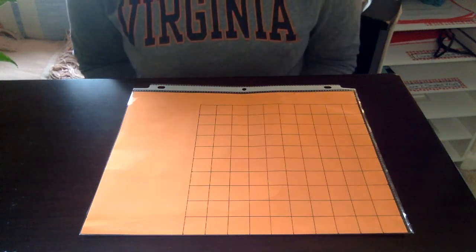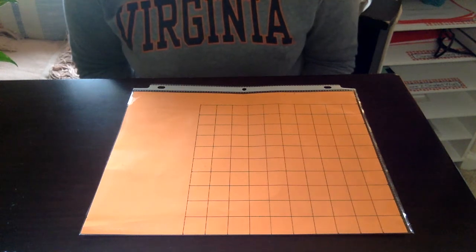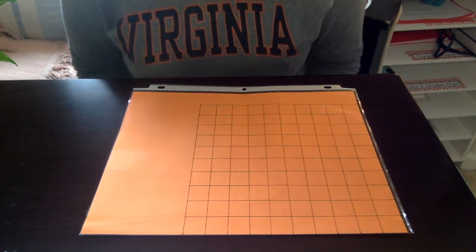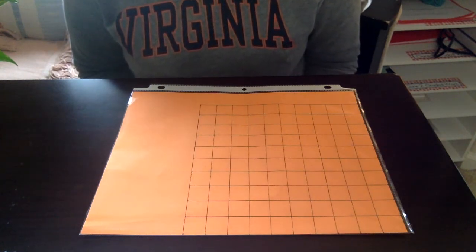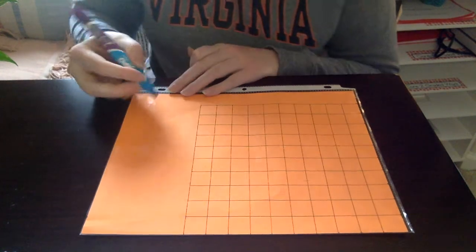Another way that we can represent fractions and decimals is by using a hundredths grid. The hundredths grid is going to help us to represent decimals in the tenths and the hundredths. It's not going to help us with thousandths, but tenths and hundredths is a really good starting place for us. So we're going to use it to represent, let's say, 7/10.